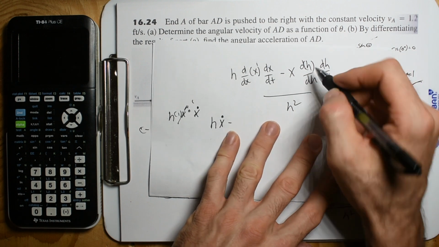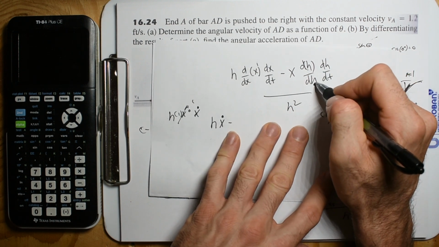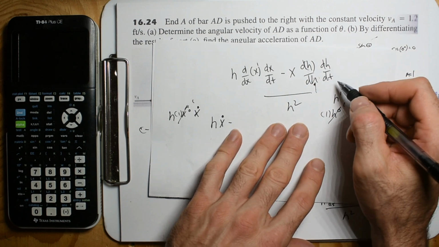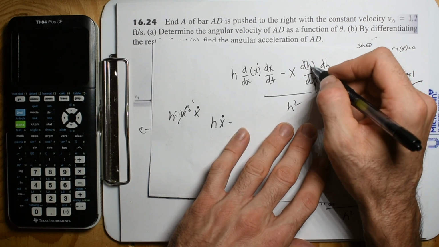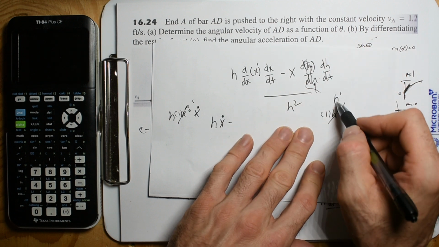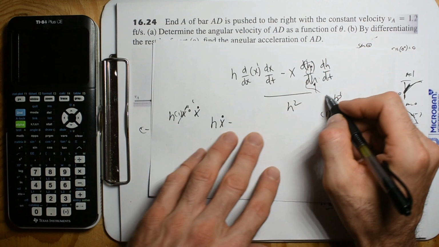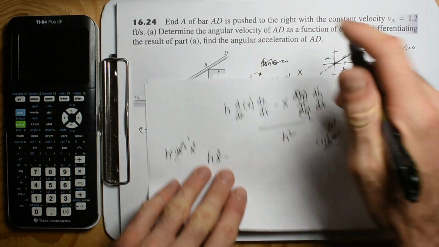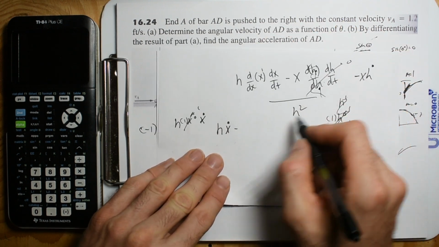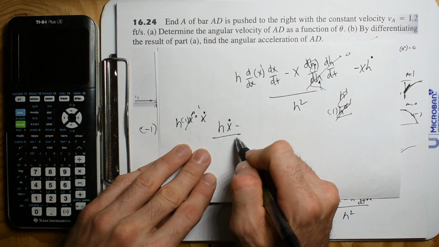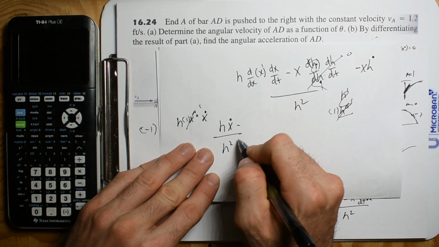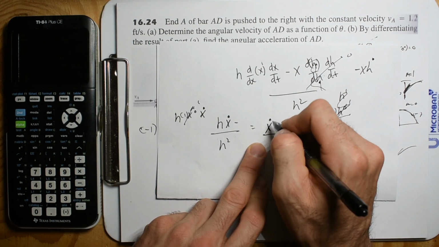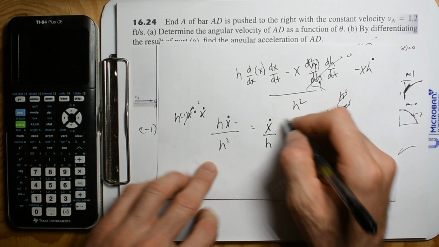This is probably nonsensical, what I'm doing right there. But you're going to have negative x h dot. And we just know that h isn't changing, so this whole side goes to 0. But we're still using that quotient rule. And so we're going to have that divided by h squared. So this thing is just x dot, the velocity, divided by h.